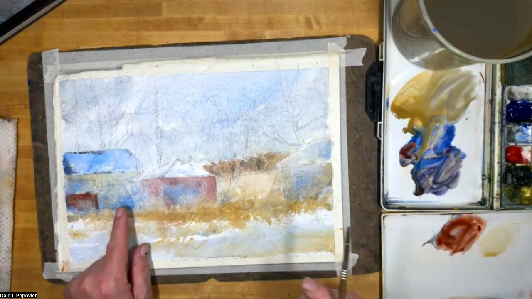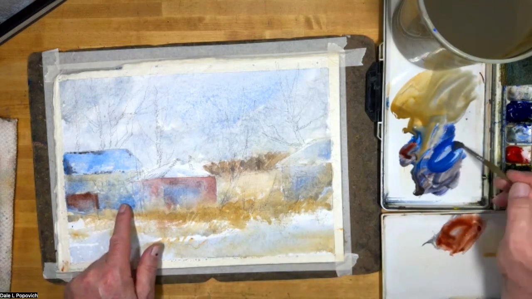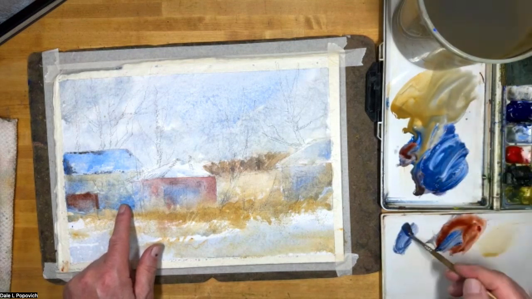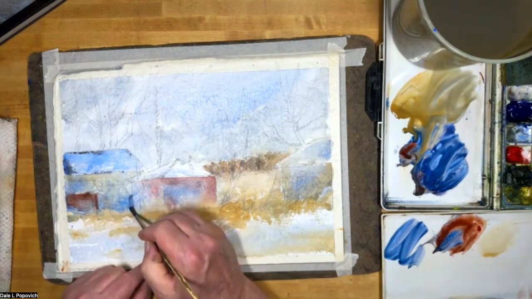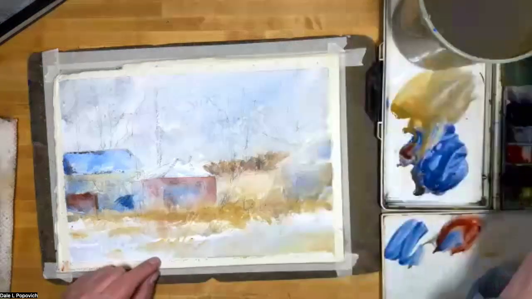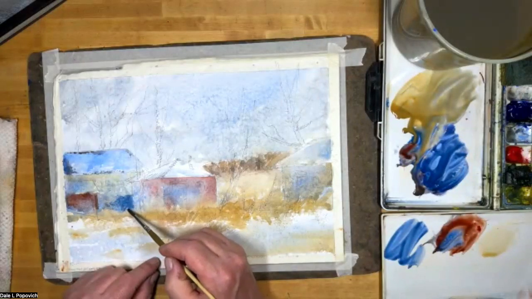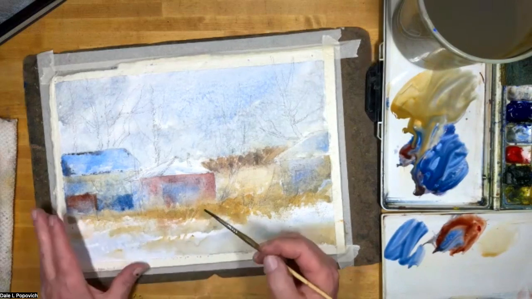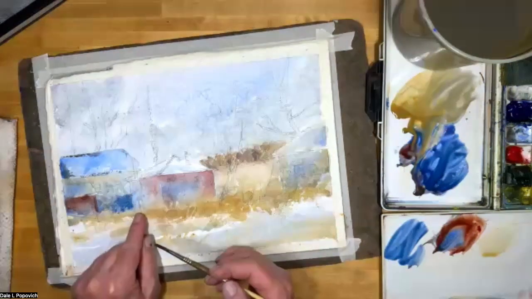Then I'm going to come down into this area here. And we have this a little bit darker, a little bit cooler. I'm going to slightly gray it a slight bit. Not much. And I'm going to make this a little bit darker back in here. And you'll start to see different things appear at this point. And I'm kind of defining the grasses down in this area here.